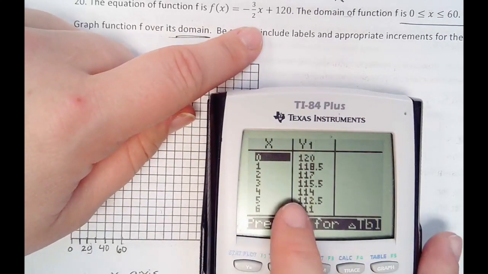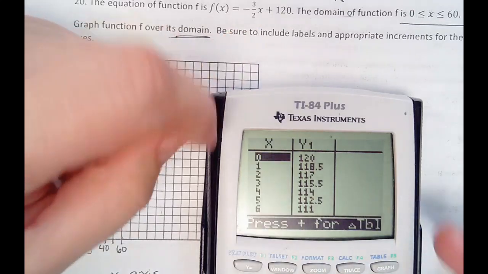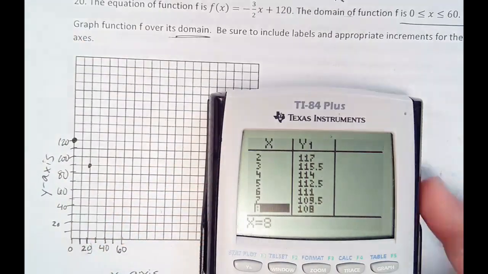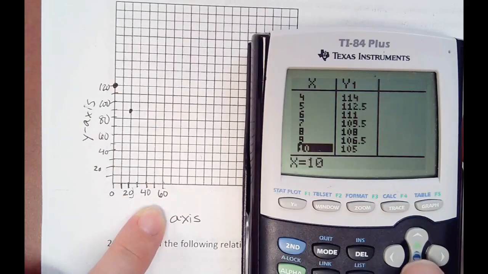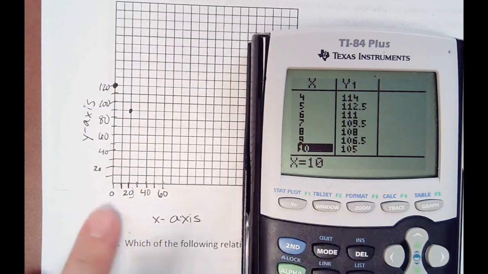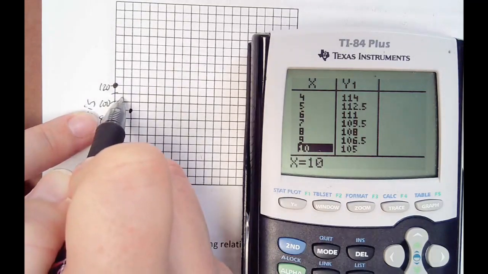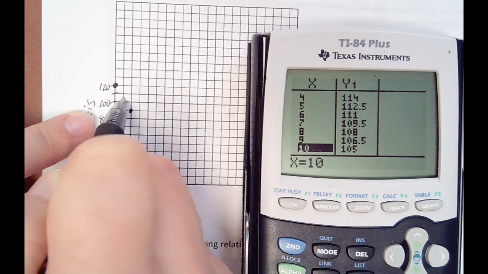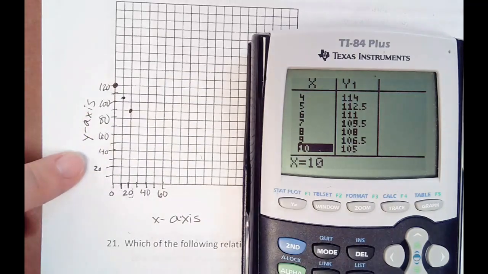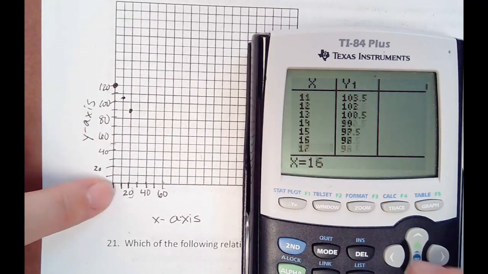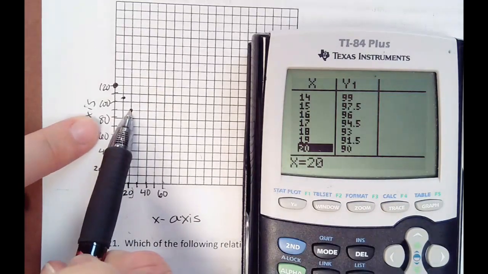Second graph. So I see 0, 120 as an ordered pair. The next thing I might look for is these perfect points. So 10, 20, 30, 40, 50, and 60. So when x is 10, y is 105. For me, that would sit right about, this is 100 and this is 110, right about here. And we're just in line. Okay, keep scrolling down. I want to see when x is 20. Y is 90, which is what I had.